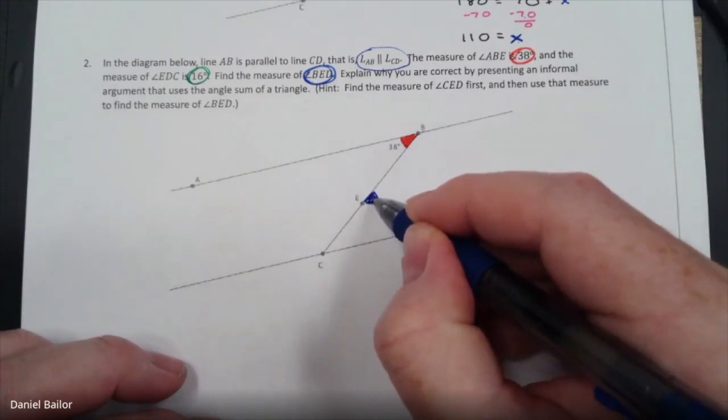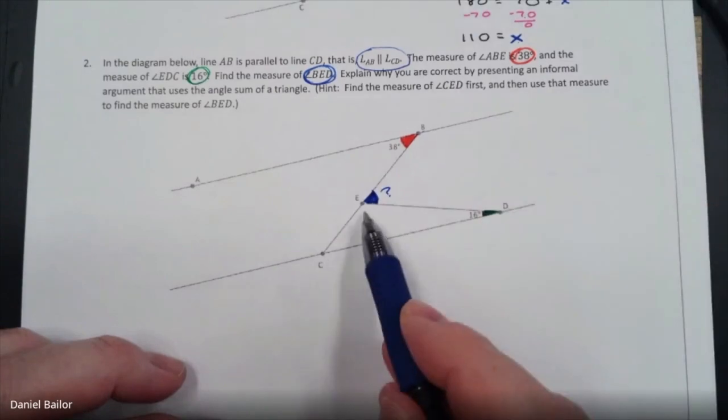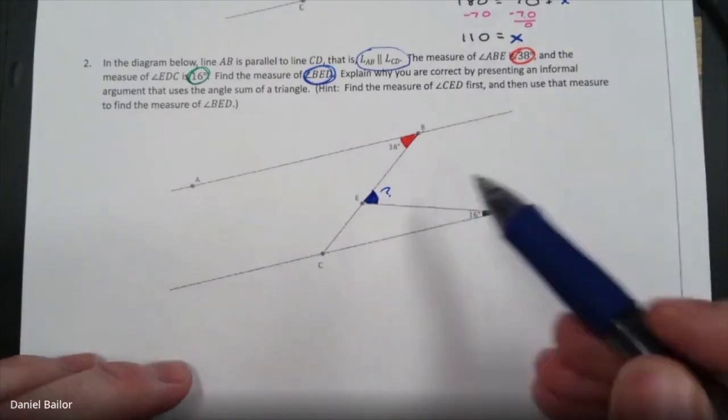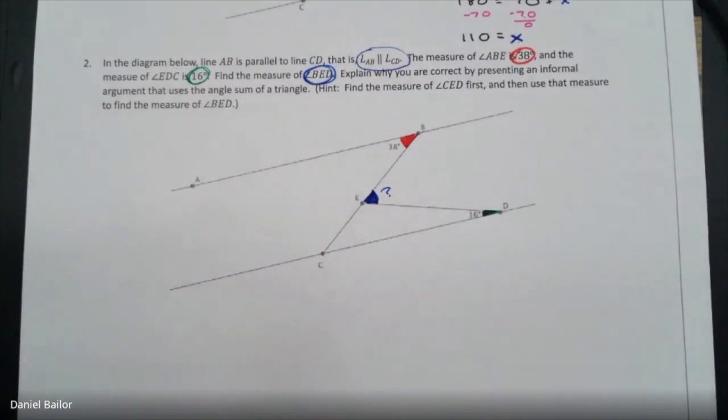So it's a little bit different from number 1. In number 1, we were finding the angle inside the triangle. In number 2, we're finding the angle outside the triangle. It might be a little bit more tricky. In fact, there's actually only one extra step.